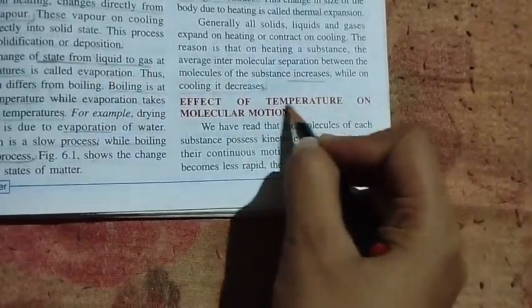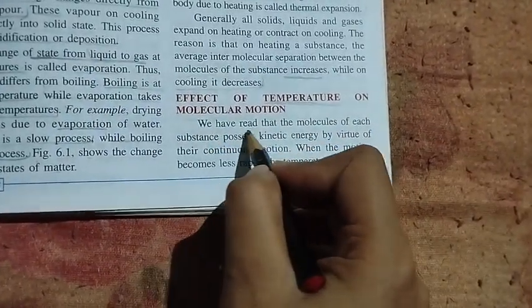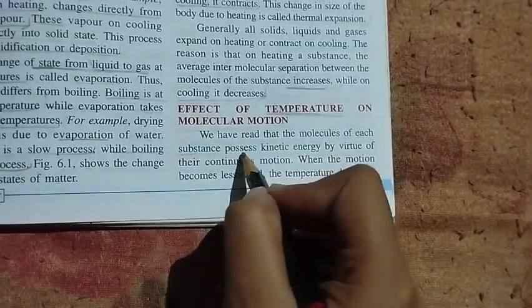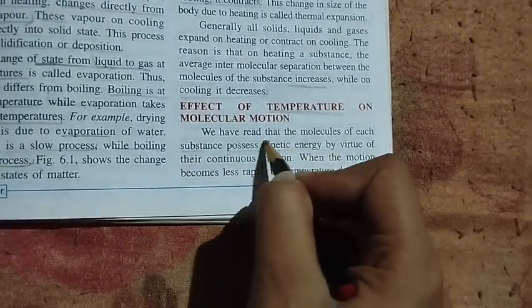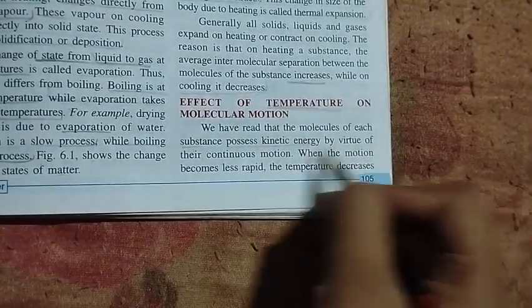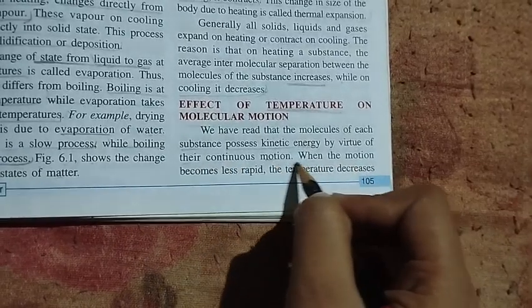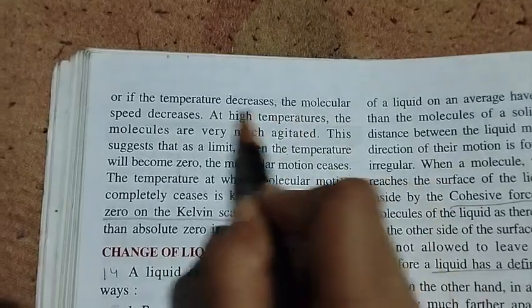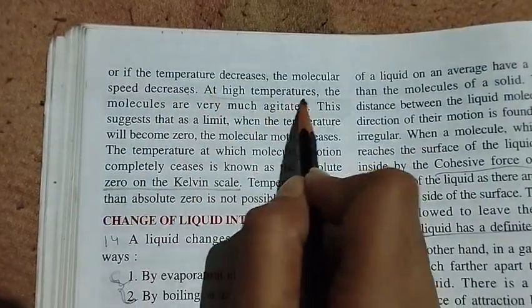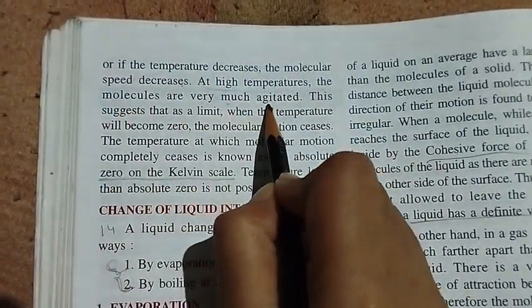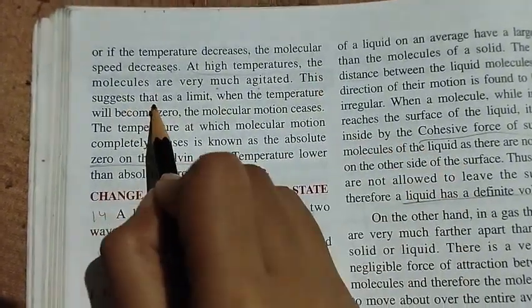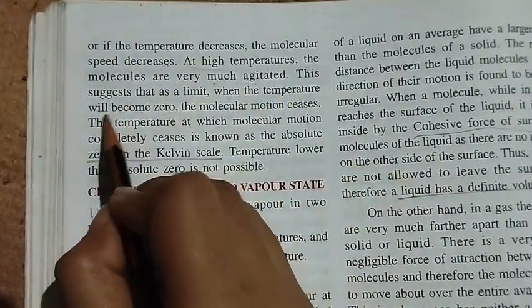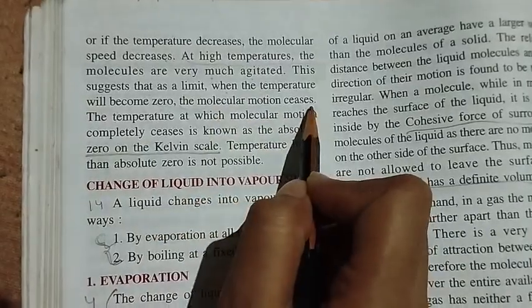Now, what is the effect of temperature on molecular motions? We have read that molecules of each substance possess kinetic energy because they are always in continuous motion. When the motions become less rapid, the temperature decreases, and at high temperatures the molecules are very much agitated. This suggests that as a limit, when the temperature becomes zero, the molecular motions cease.